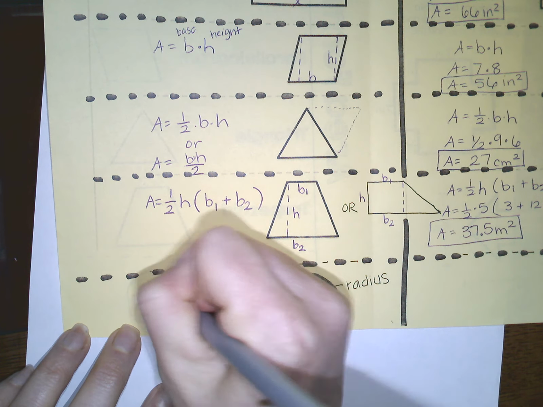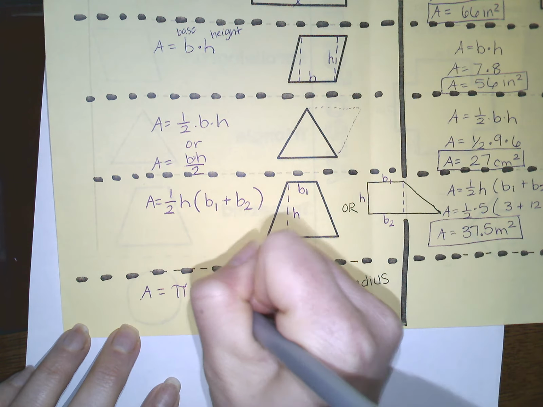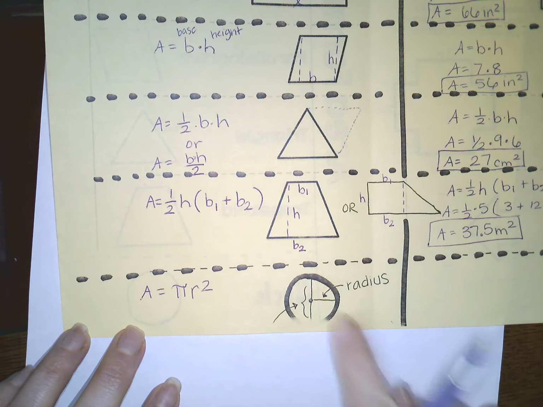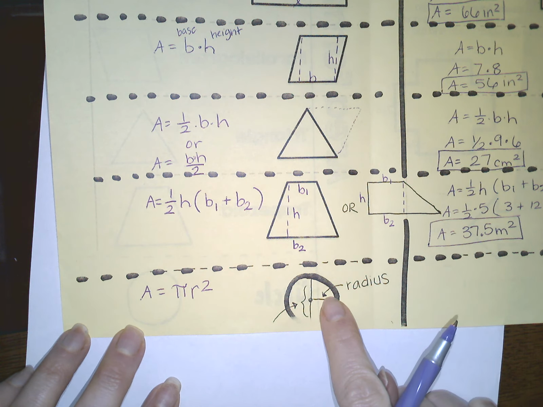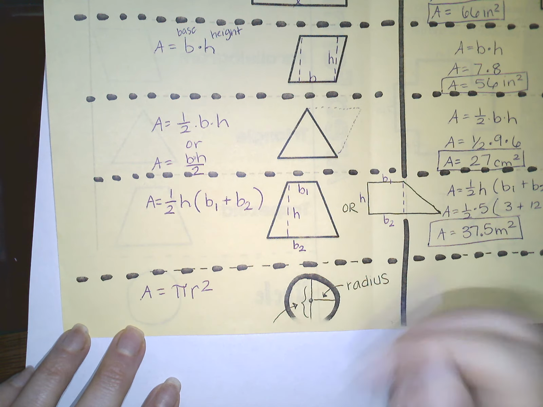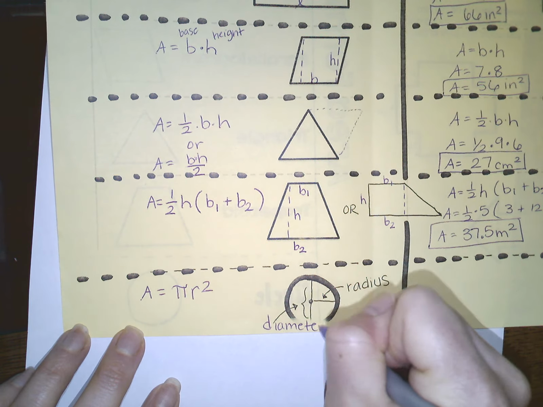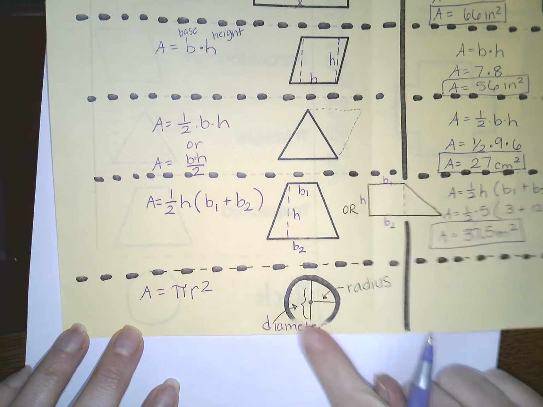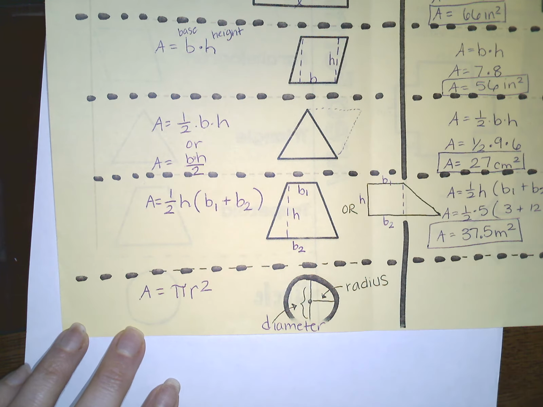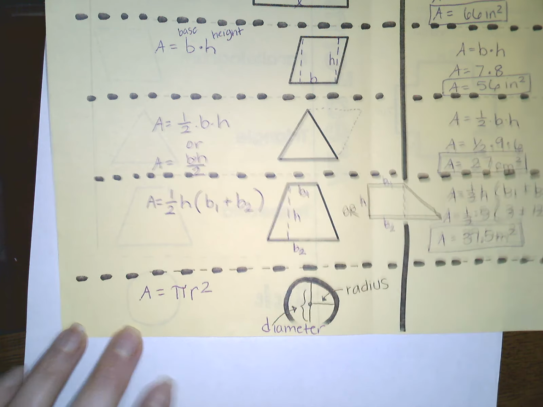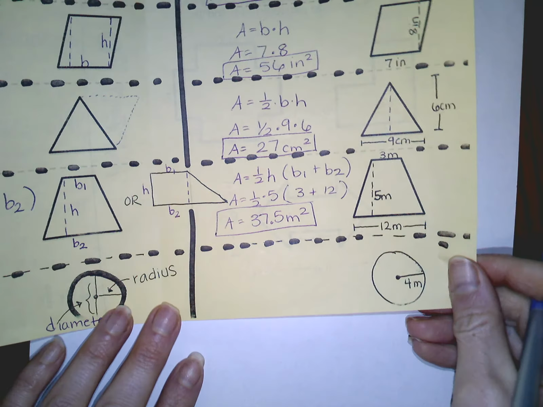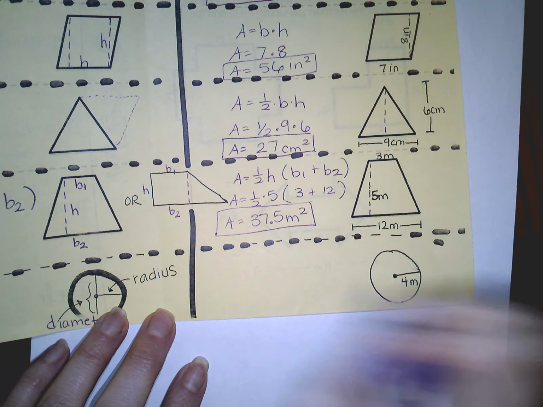All right, our last shape, this one we should become experts on, is our circle. Okay, area of a circle we should know by now, pi r squared. R is my radius. If they give you the whole distance across, that's called the diameter. Okay, so you would just divide by 2 if you're looking for the radius, the halfway. Okay, so let's try one quick example over here. This should be easy peasy after the stuff we've been doing recently.